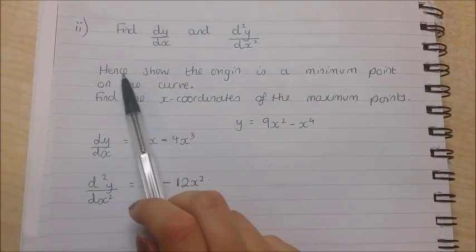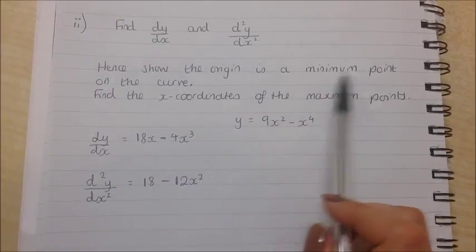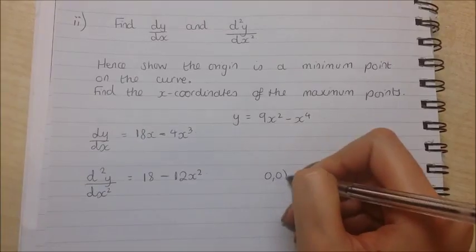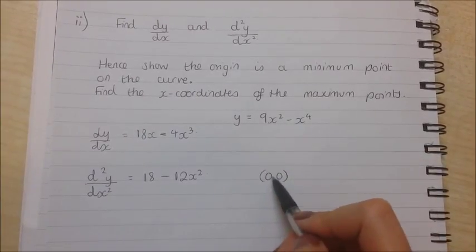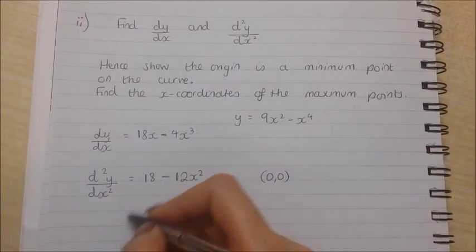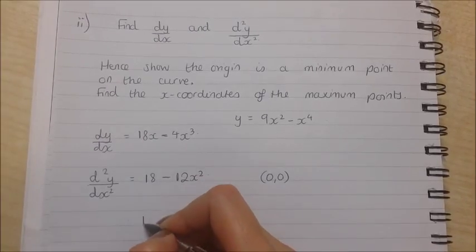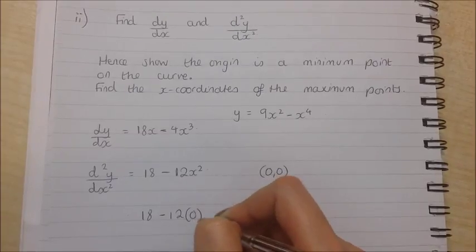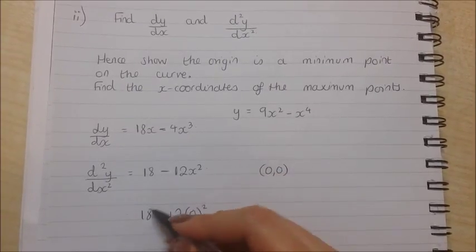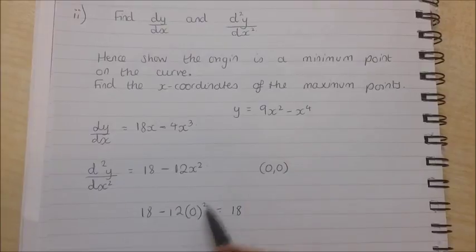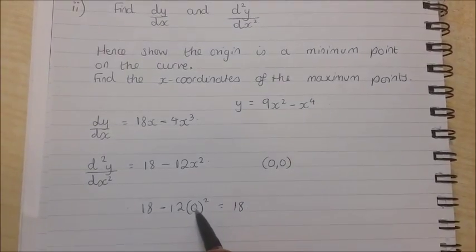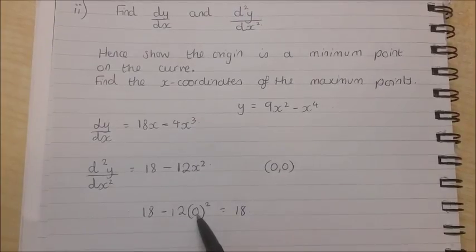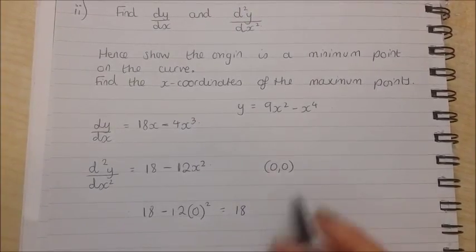Okay, the question says, show the origin is a minimum point on the curve. We know that the coordinates of the origin are 0, 0, so I input the x value into this equation. So I get 18 minus 12 times 0 squared, which equals 18. This is because 0 squared is 0, and anything times 0 is going to be 0. So 12 times 0 is 0, giving me 18.